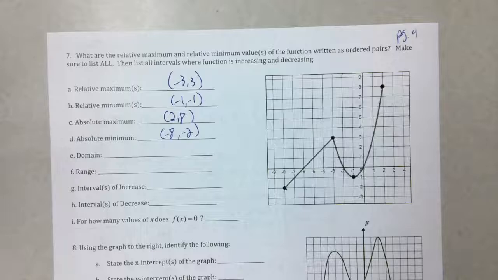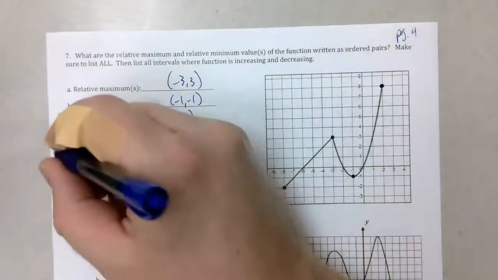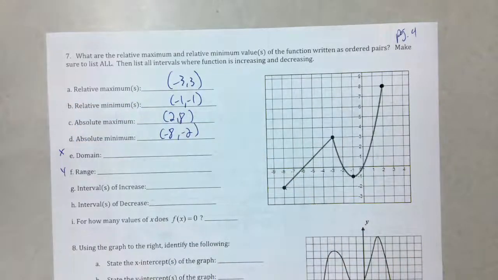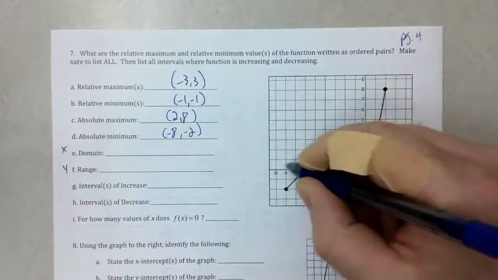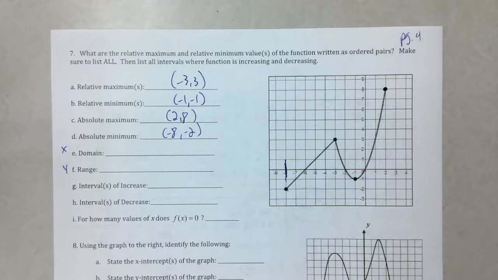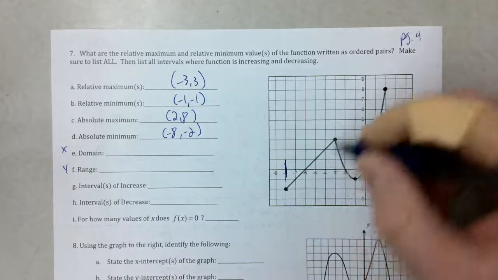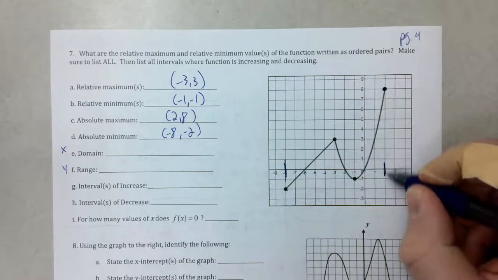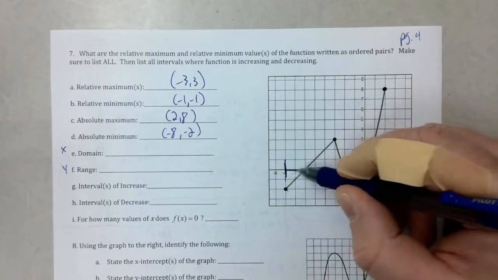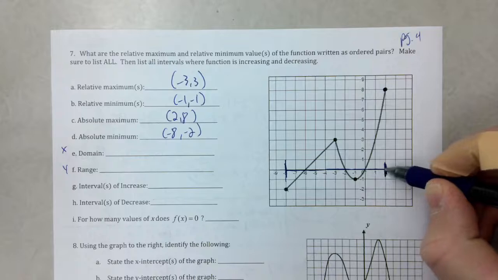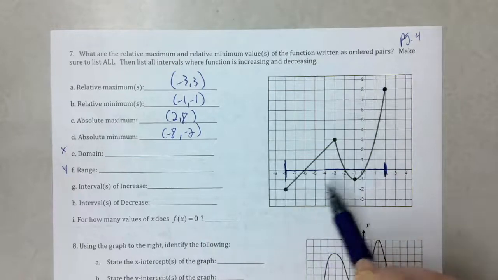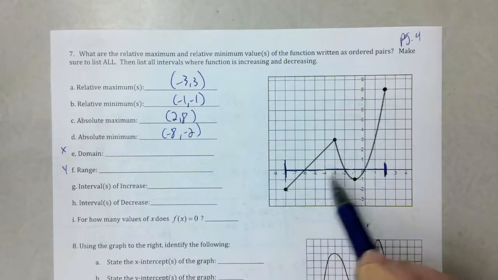Okay, my domain. My domain is all of my x values. My range is all of my y values. So my domain, what's my leftmost x value to my rightmost x value? I'm only focusing on the x-axis. What the domain means is all the x values in between these two endpoints.